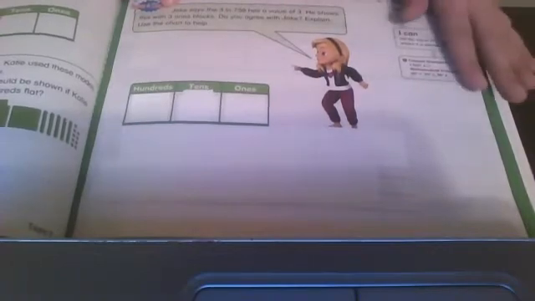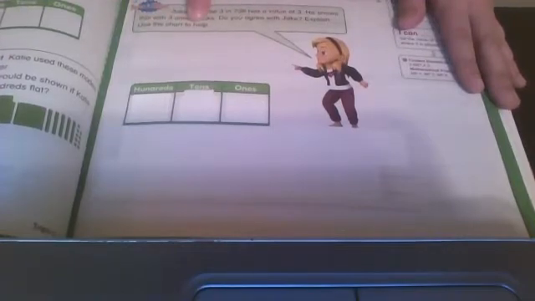You can see Emily on that page, and I'm going to go ahead and read the talking bubble while you follow along. Jake says the 3 in 738 has a value of 3. He shows this with 3 ones blocks. Do you agree with Jake? Explain. Use the chart to help.